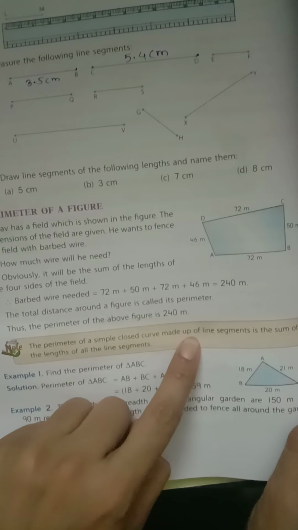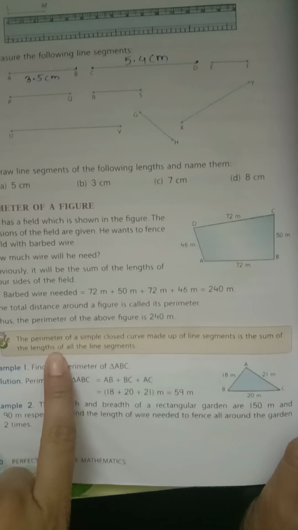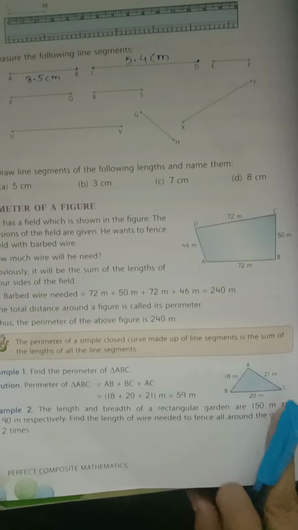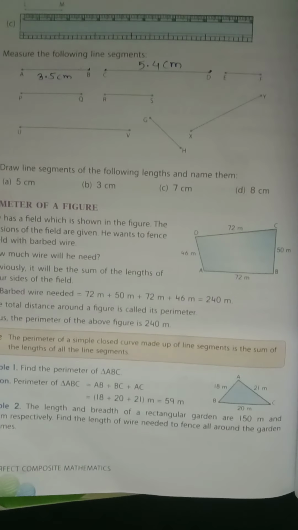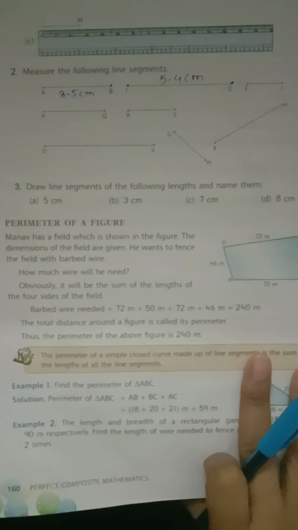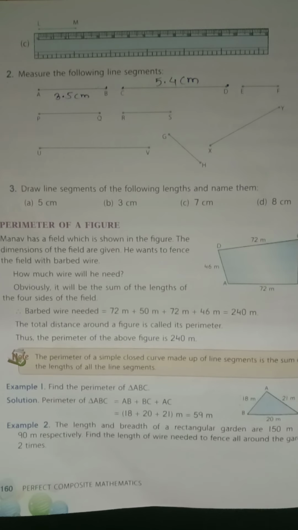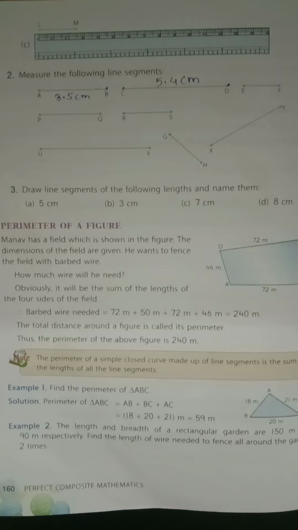The perimeter of a simple closed curve made up of line segments is the sum of the lengths of all the line segments. That means if the given figure is a triangle, अगर कोई शेप जो दिया है वो ट्रायंगल है, then how many sides are there in a triangle? ट्रायंगल में कितने साइड्स होते हैं? Triangle has 3 sides, है ना. तो that means the perimeter of a triangle will be the sum of the 3 sides, sum of the lengths of the 3 sides of that triangle.